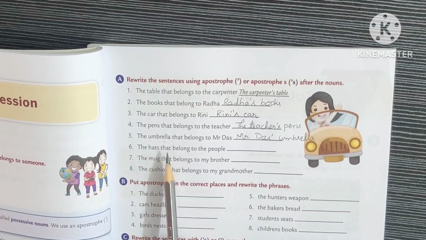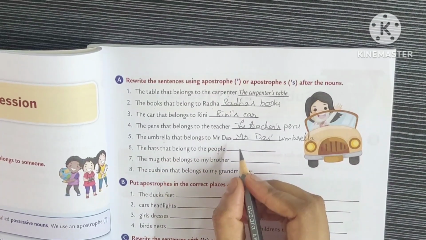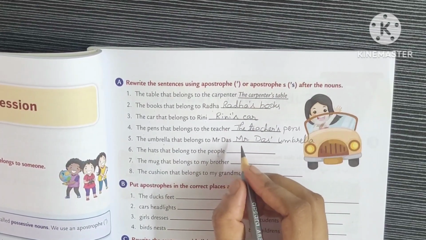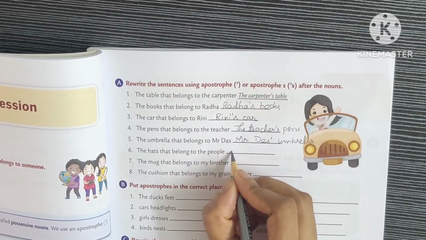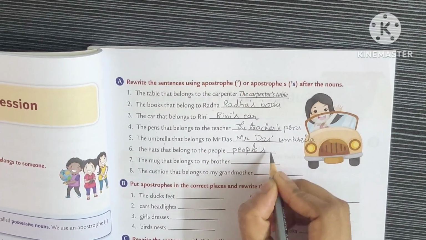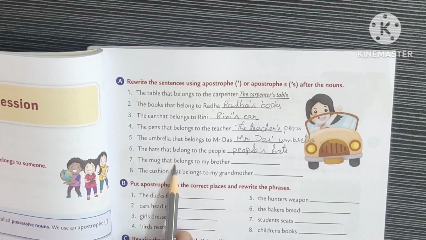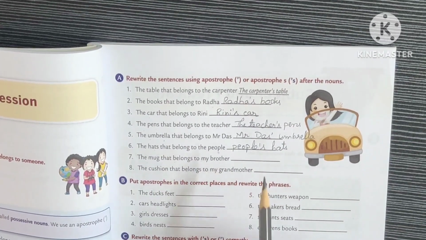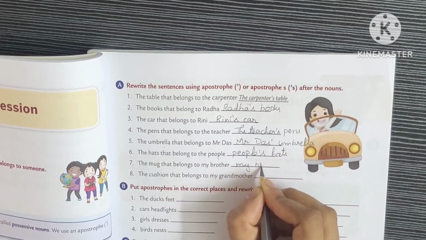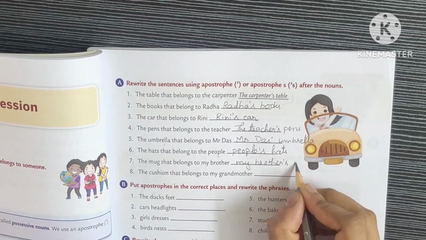The hats that belong to the people. People's hats. The mug that belongs to my brother. My brother's mug.